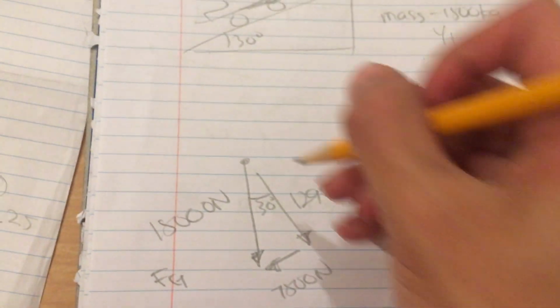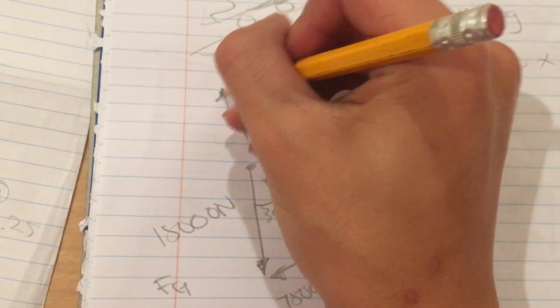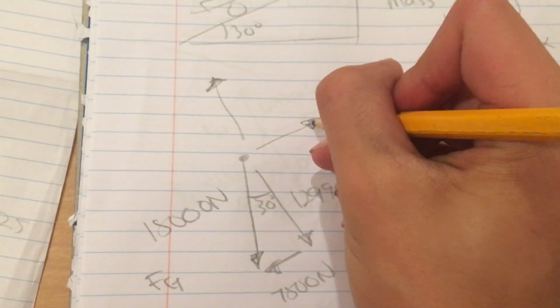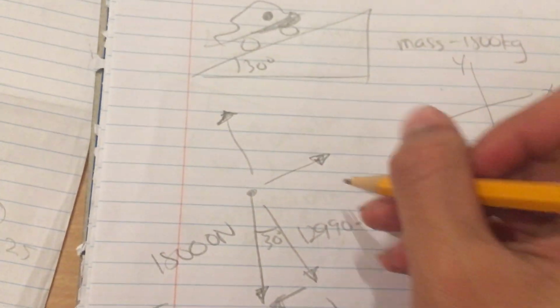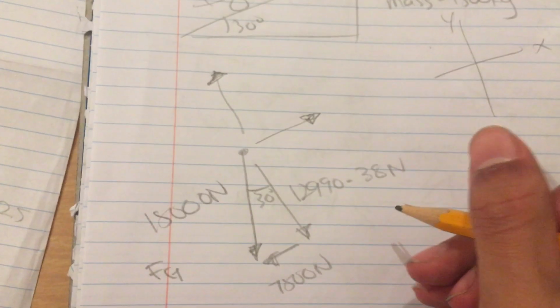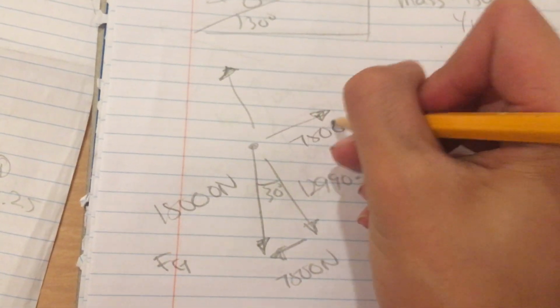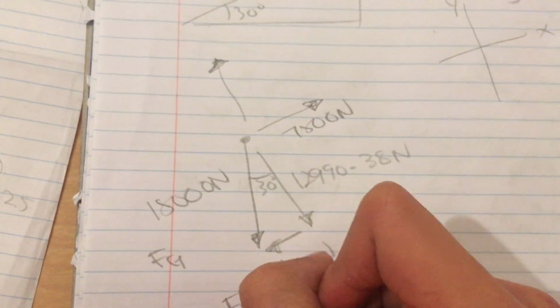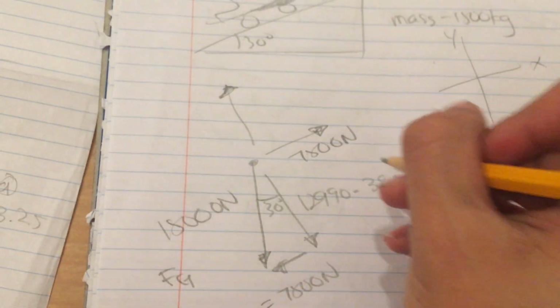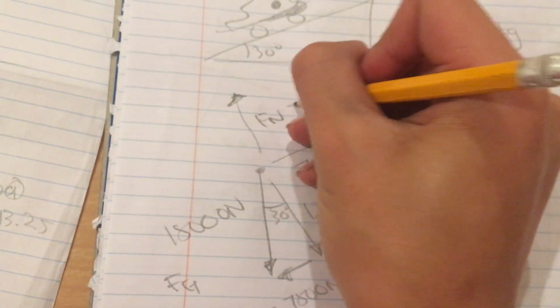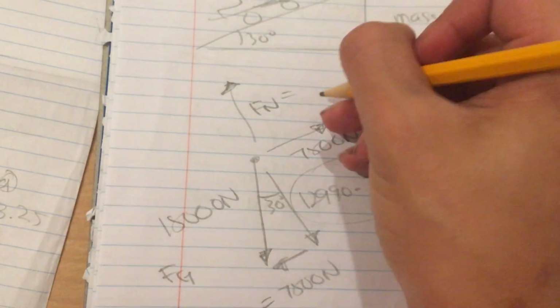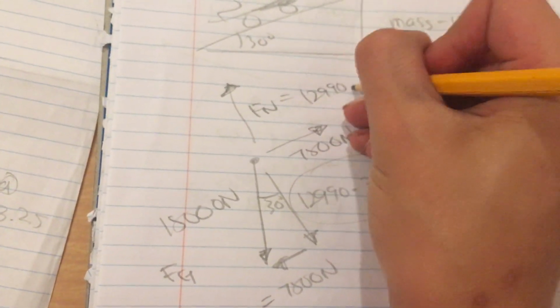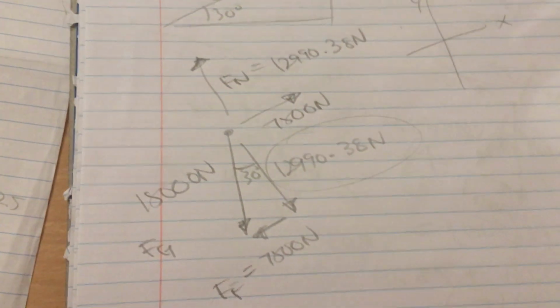12,990.38 newtons. And since we're moving at a constant speed, the other forces have to compensate and it'll be at equilibrium. So the force forward has to be 7,500, compensating for the force of friction. And the force up, which is the normal force, has to compensate for the gravity y value. So the normal force is also 12,990.38 newtons.